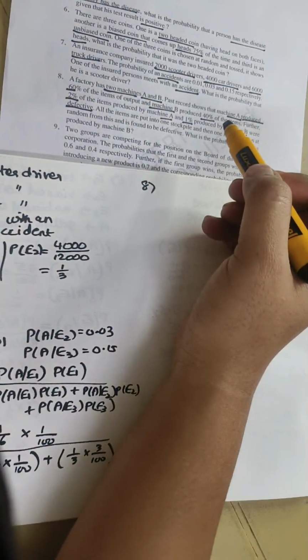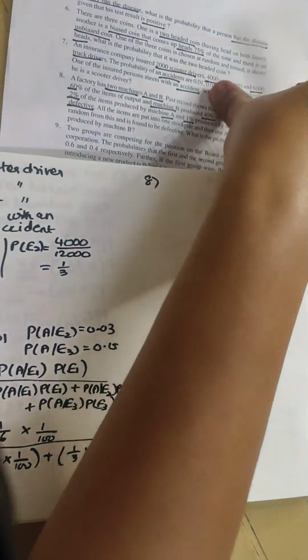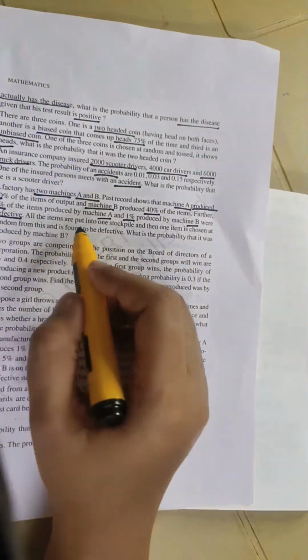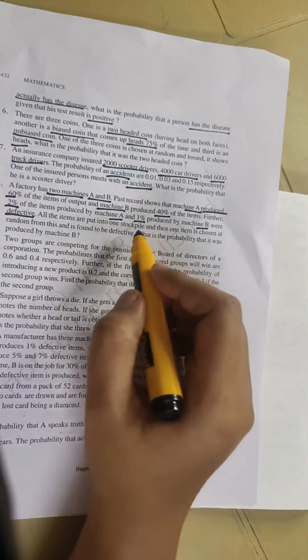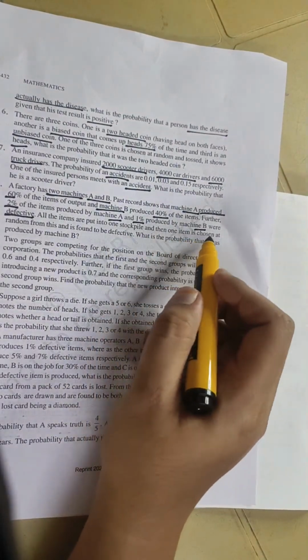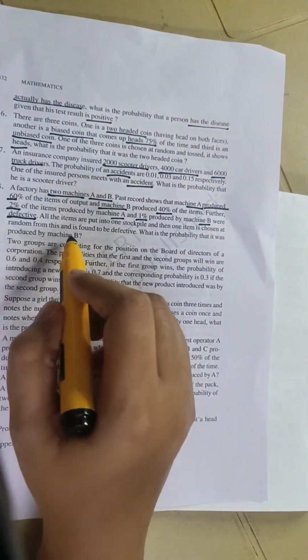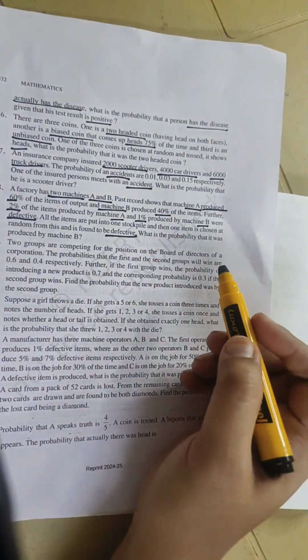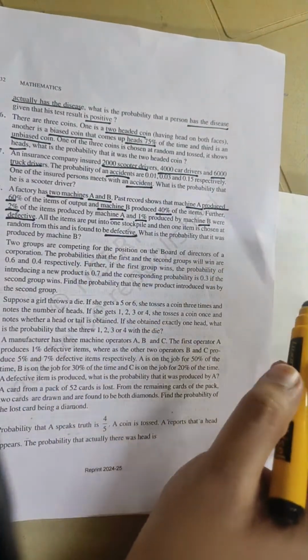I'm just underlining the points which we feel are important for the question. All the items are put into one stock pile and then one item is chosen at random from this and it is found to be defective. What is the probability that it was produced by machine B?